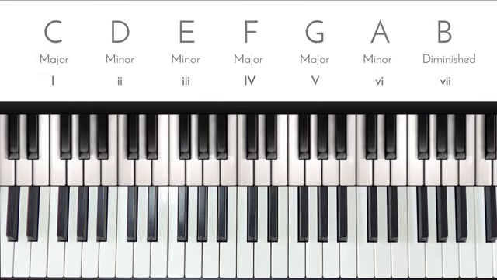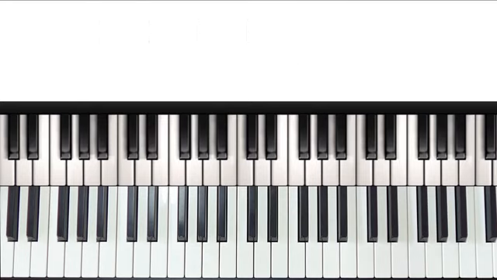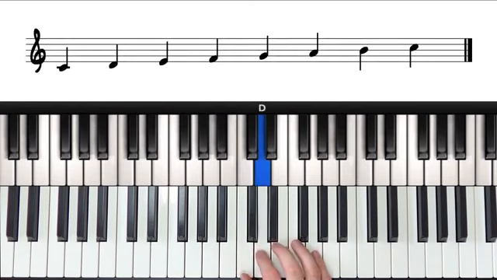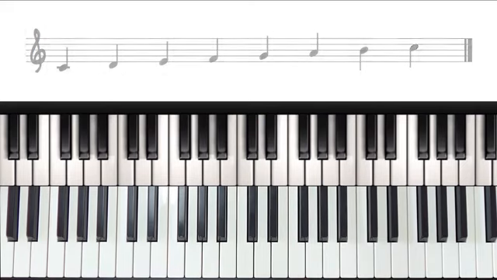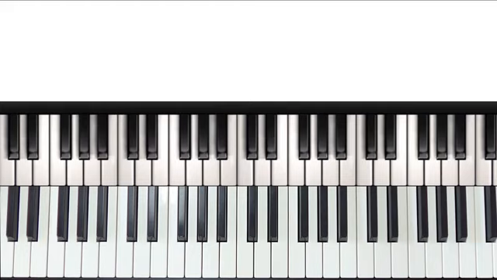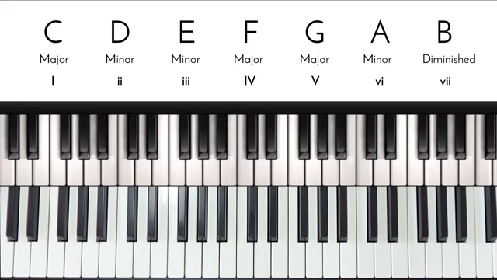So let's get straight into it. Number 1 is the 1-4-5 progression. To construct this, we just take a major scale. So let's use C major as an example. And we need to take the chords 1, 4 and 5 from this scale. So if you need to, use that little bit of theory we talked about at the beginning to help you work out what the chords are.